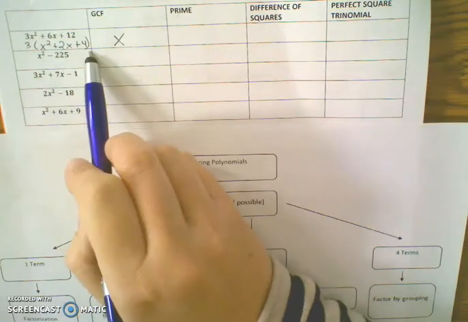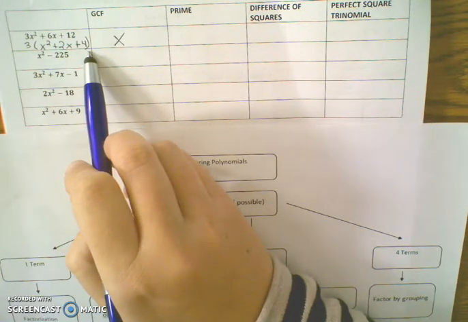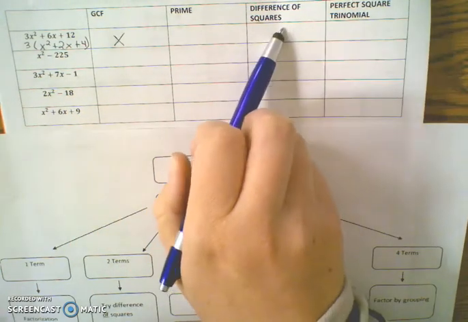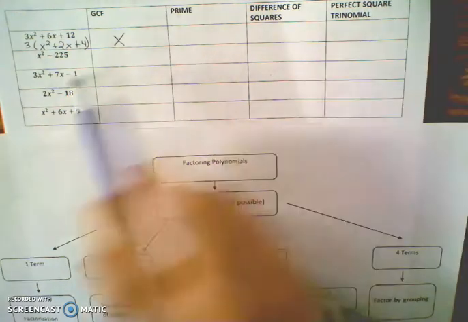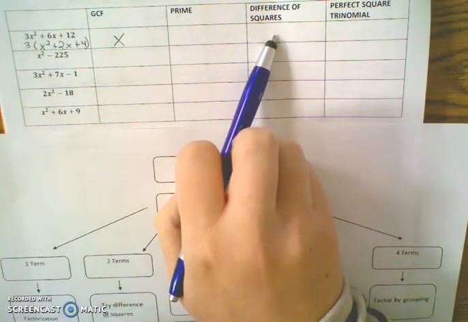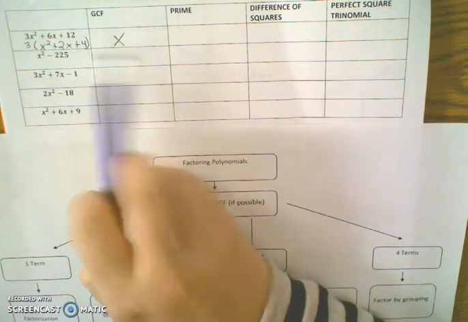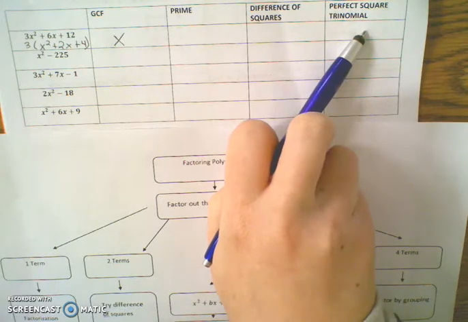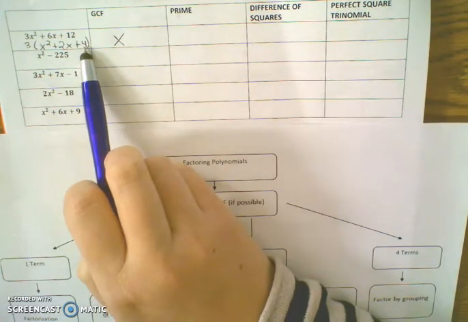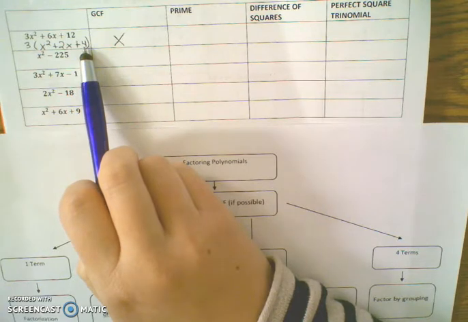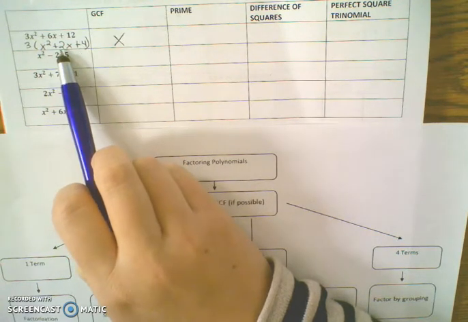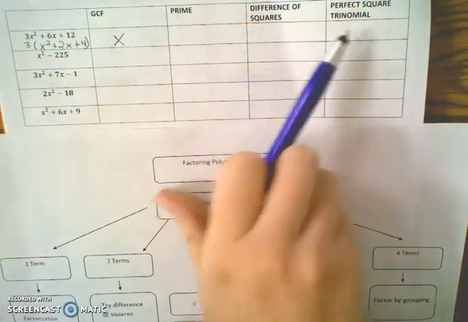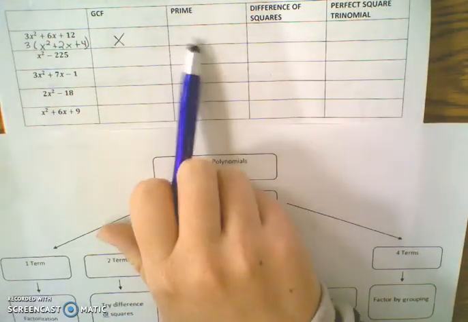And then I have a trinomial, so I can factor and see if that trinomial is prime, or the difference of two squares, or a perfect square trinomial. It's obviously not the difference of two squares, because then there would only be two terms. So I'm going to check and see if it's prime or a perfect square trinomial. A perfect square trinomial would mean that the square root of this, 2, I would double it to make this. So this would have to be 4 for it to be a perfect square trinomial. So it's not a difference of two squares, not a perfect square trinomial. Let's see if it's prime.